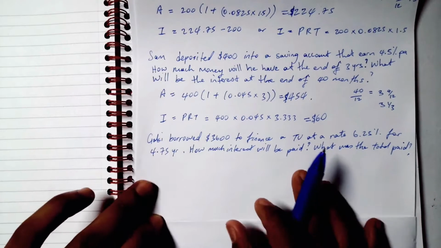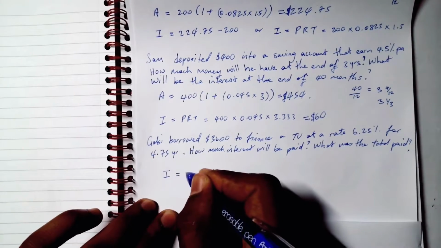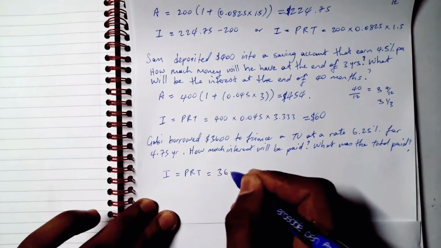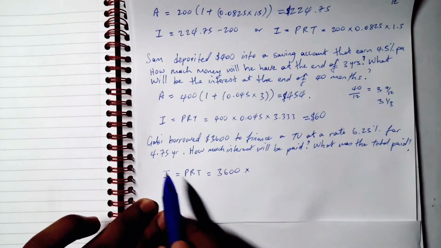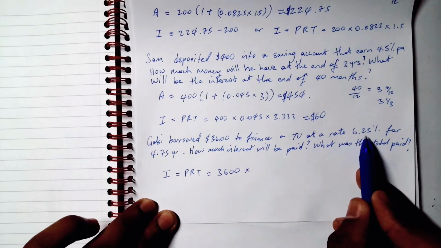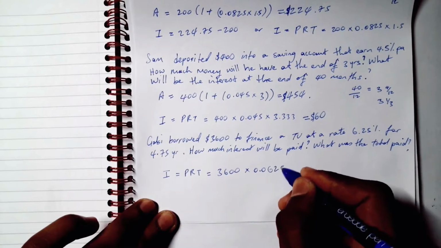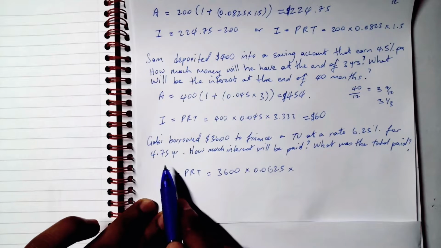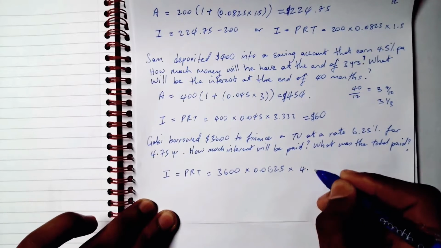Right off the bat, they want us to invoke the interest formula. So interest is equal to PRT. P in this case is 3,600 times rate, which is 6.25, divide this by 100, of course, 0.0625, times time, which is 4.75. It's already in years, so that's great. We just put 4.75 right here.